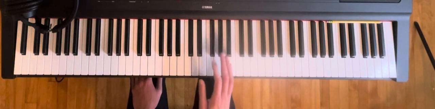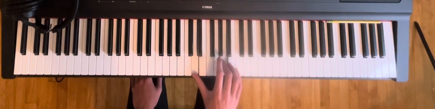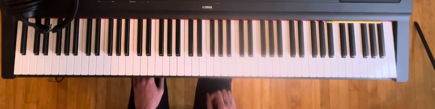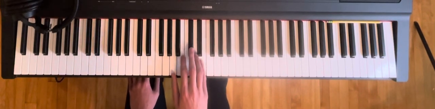You can pick D, 1, 2, 3, 4, D sharp, 1, 2, 3, and A. So D, F sharp, A, that's your D major chord. And you can do that to anything else. A, 1, 2, 3, 4, 1, 2, 3, A, C sharp, and E, that's your A major.